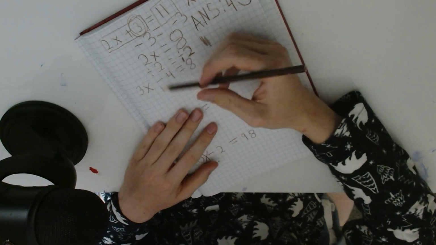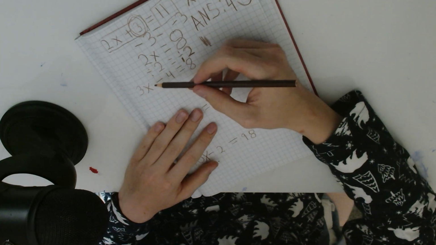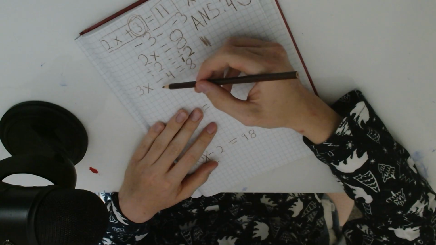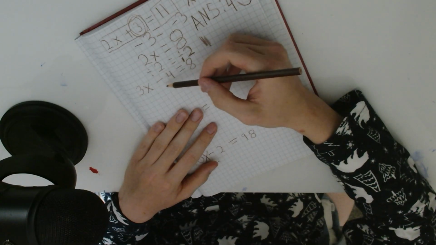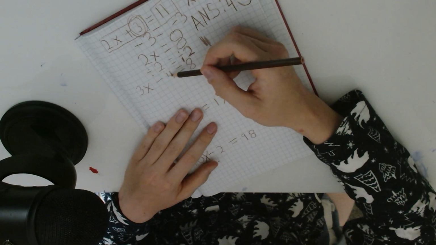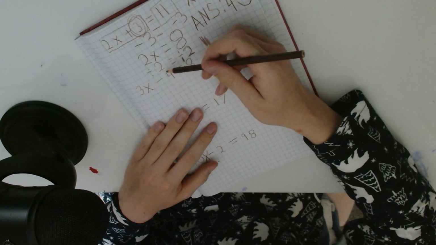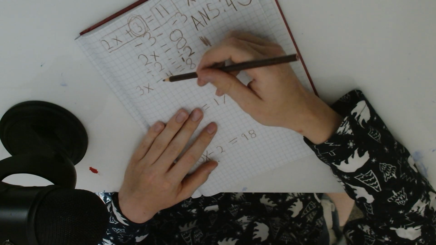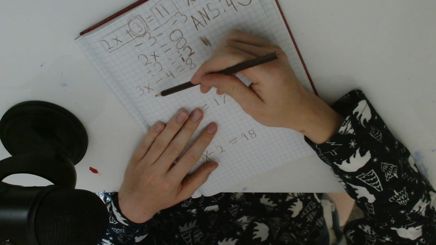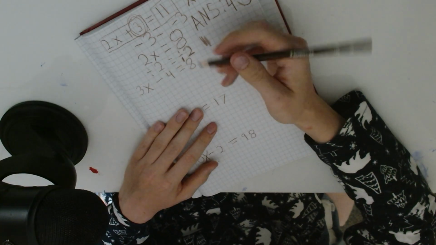So if we were to do minus 4 on this side, that would be wrong, because minus 4 minus 4 is equal to minus 8, which would leave us still with some numbers on the left side here.